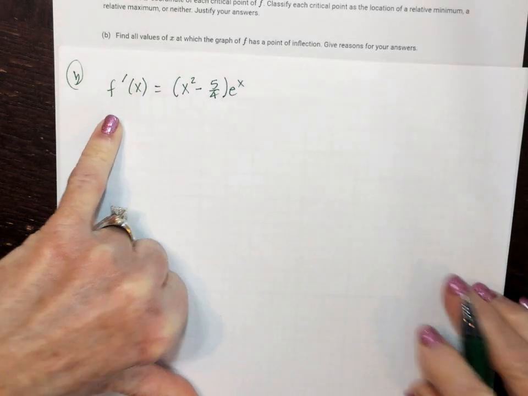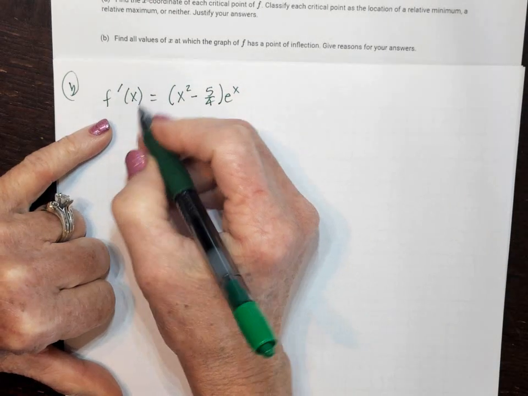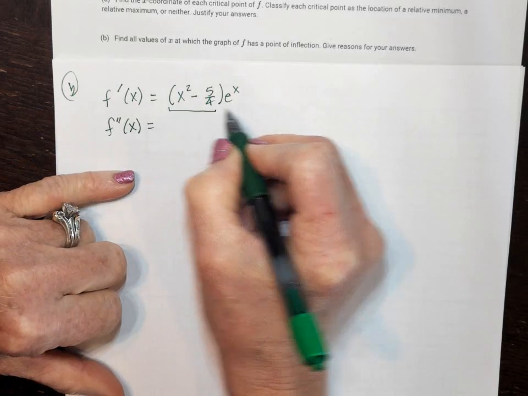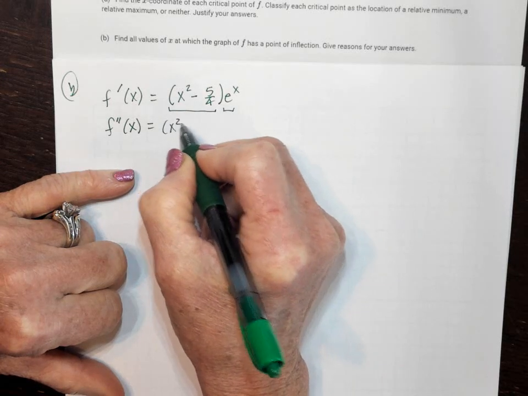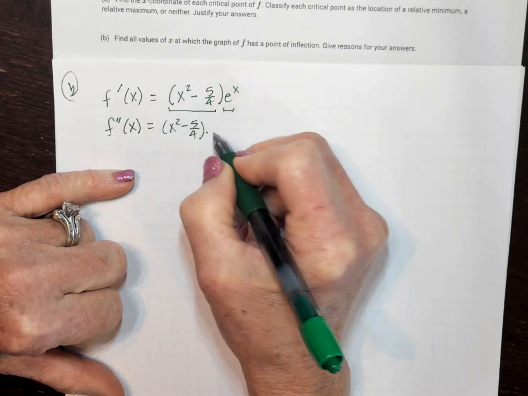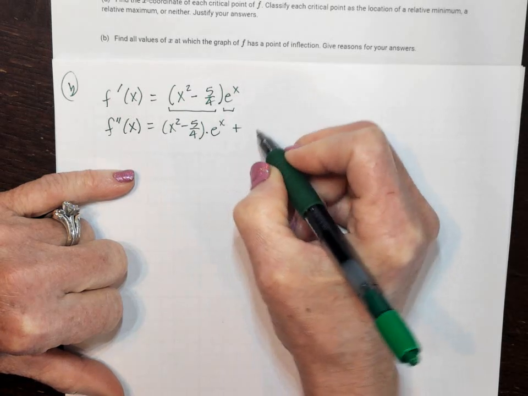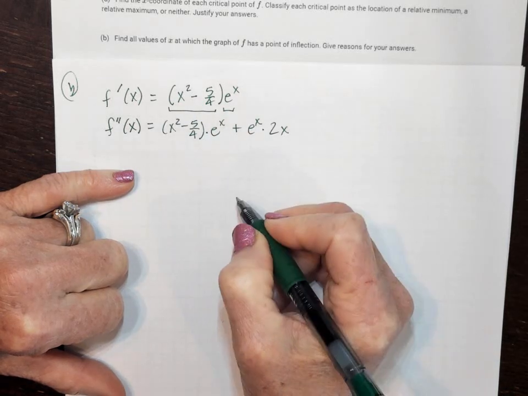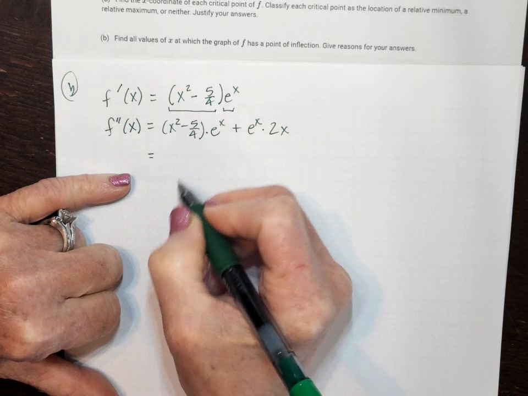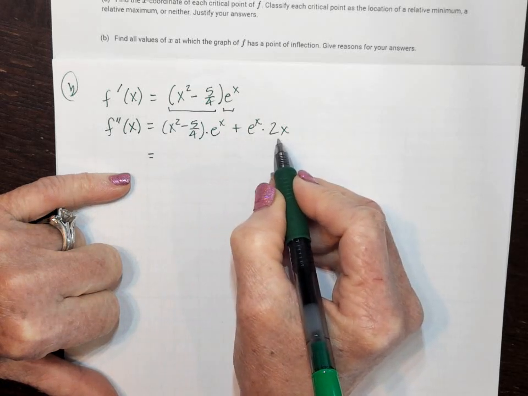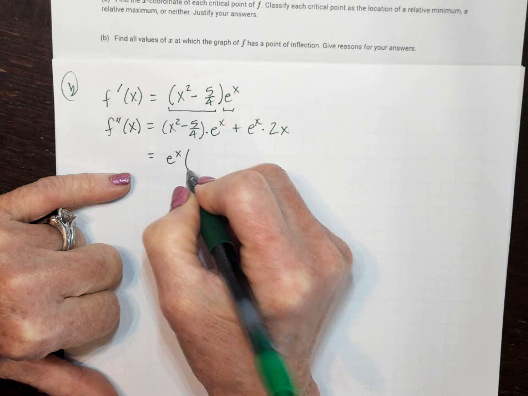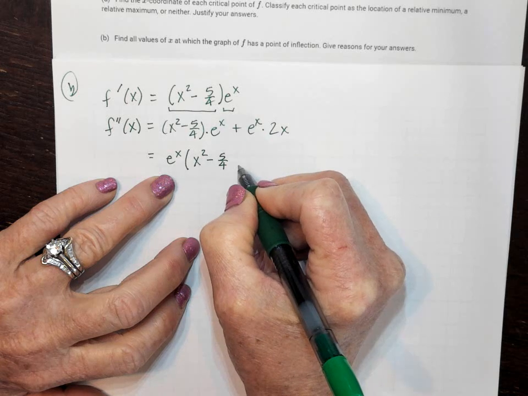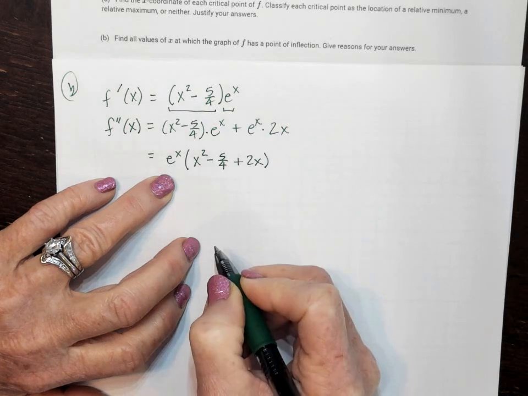There's f prime. Now we need to do a derivative to find out about f double prime. So f double prime of x, we have a product rule going on here. First, x squared minus 5/4 times the derivative of the second, e to the x, plus the second, e to the x, times the derivative of the first, which is 2x. Let's see, I am going to go ahead and factor out e to the x here. This would be x squared minus 5/4 plus a 2x.